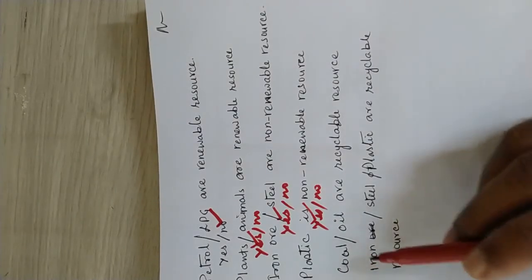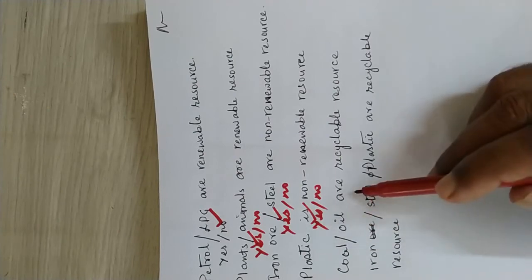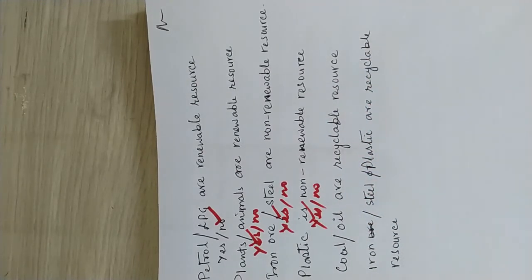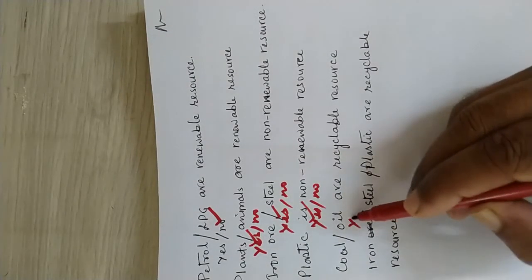Now, question number 5. Coal, oil are recyclable resources. Recyclable, I explained, means it can be reused. So coal and oil are recyclable resources. Yes or no? No, they are not recyclable. They are non-recyclable, because once they are used as a fuel, they are fossil fuels, and once they are burnt, they are finished. So they are not recyclable.